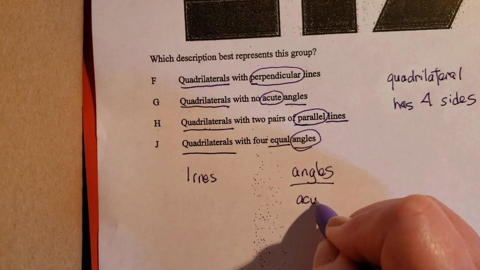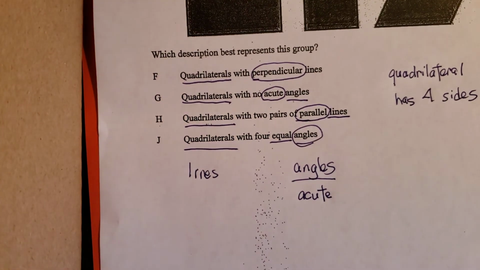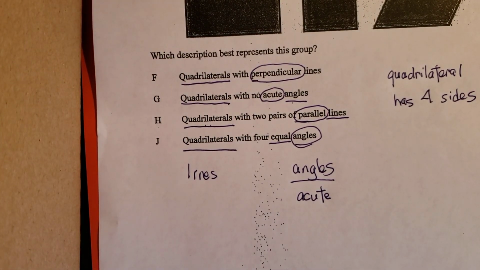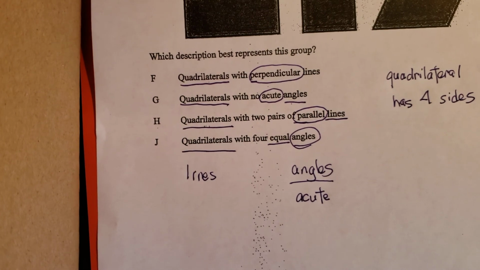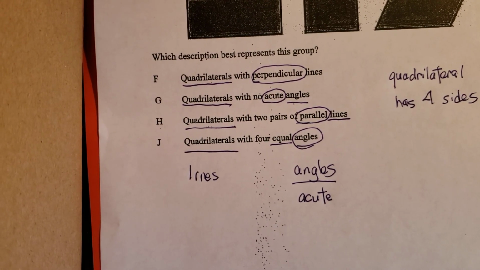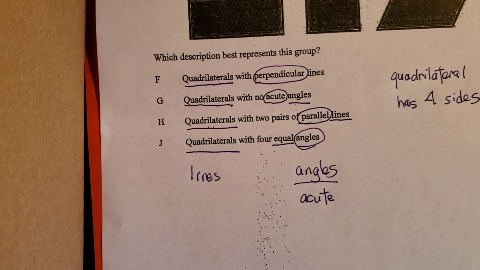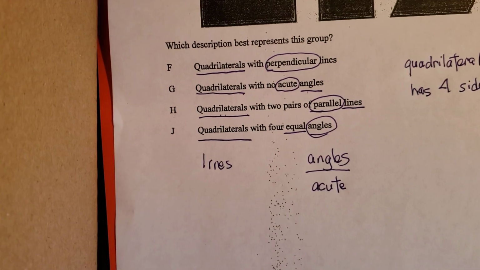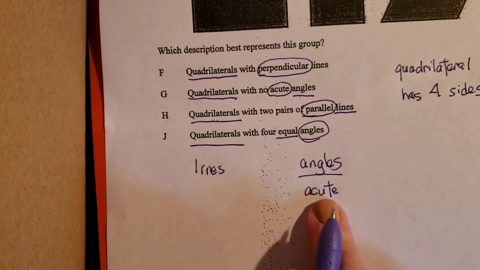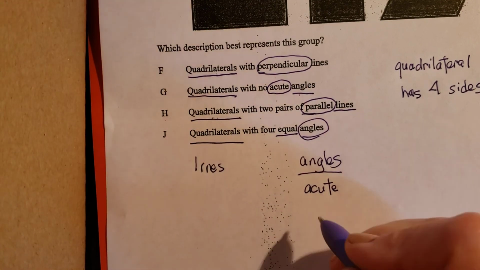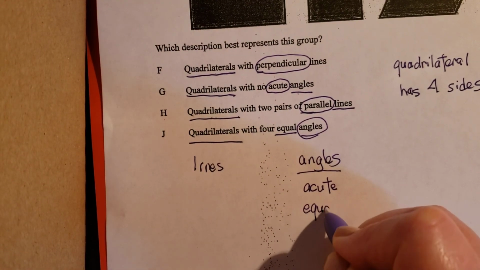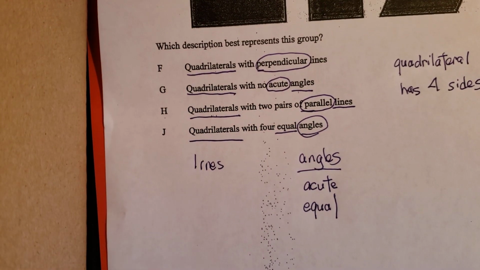Acute. You have to decide what kind of an angle is acute. Is it the right angle? Is it bigger than a right? Is it smaller than a right? You should remember what acute means. Equal angles should be quite easy. You know what the word equal means.